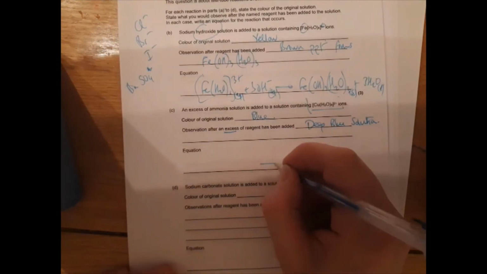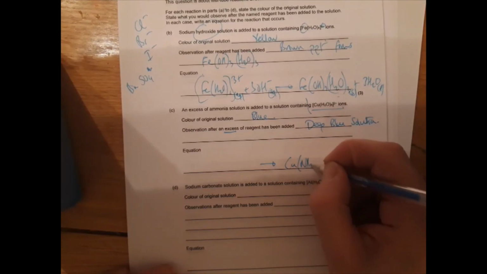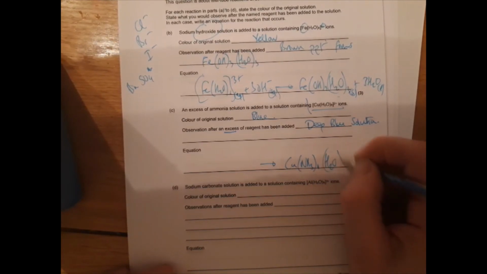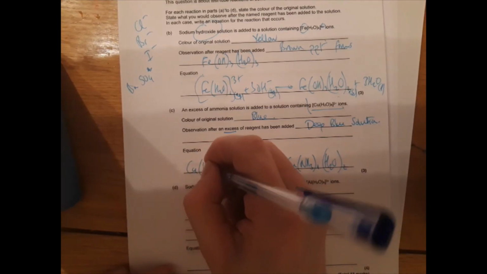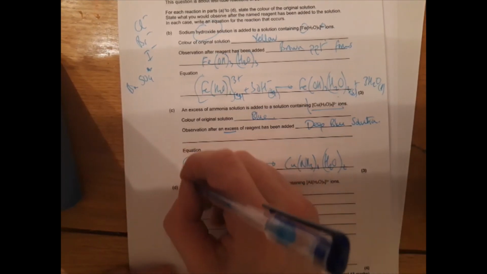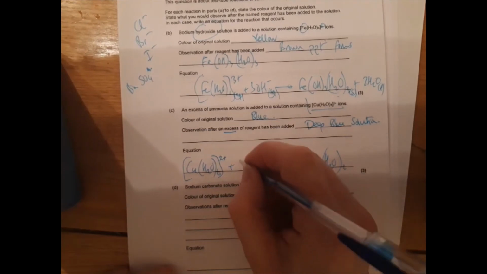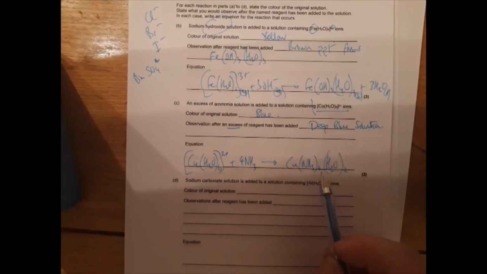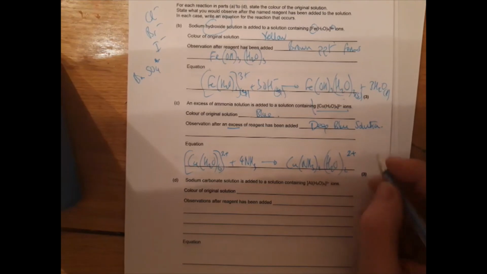Equation. Right, well, a deep blue solution is Cu(NH3)4(H2O)2. You're starting off with Cu(H2O)6 2+. You're going to add 4 NH3s. So in this case, we're going from the original solution here to here. So we've not done this one before. So 4 ammonias in, 4 waters out. So this is 2 plus, keep forgetting that. And 4 H2Os. I feel like I need to just slow down and check that. 4 ammonias in, 4 waters kicked out.